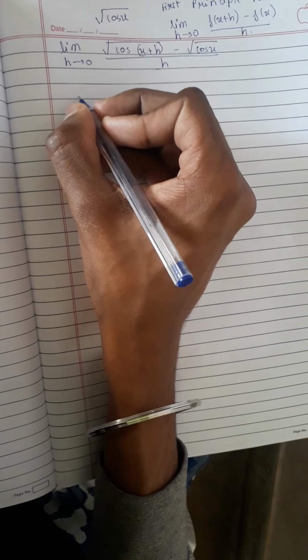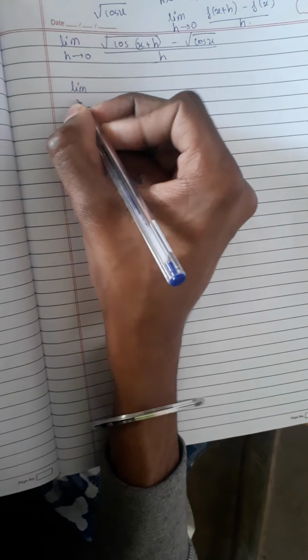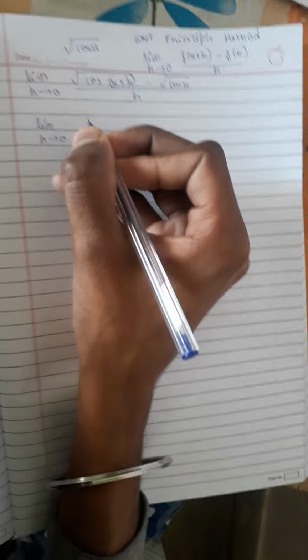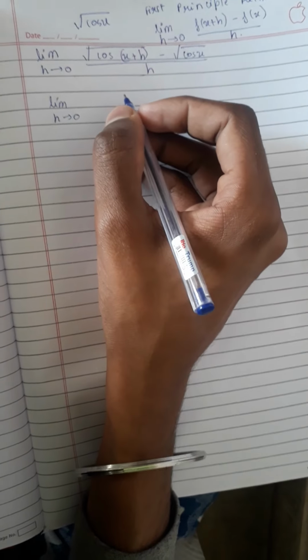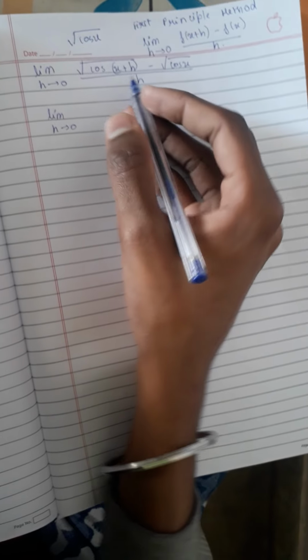Now in most situations when there is a root, you should rationalize or remove the root.